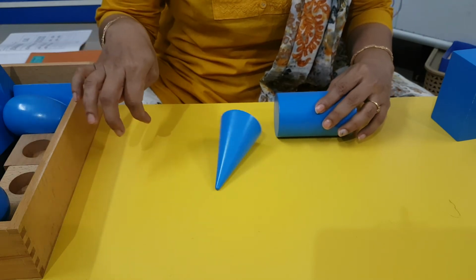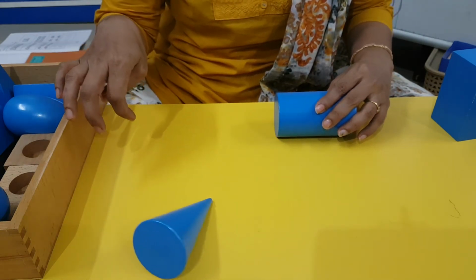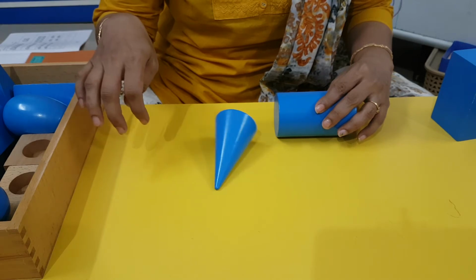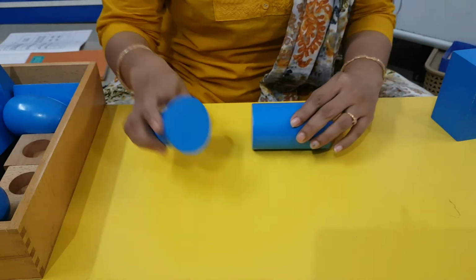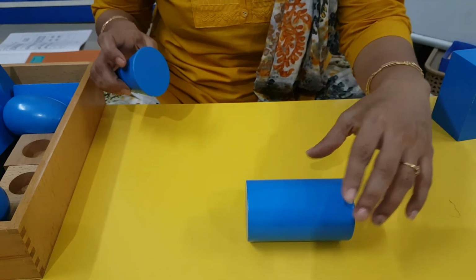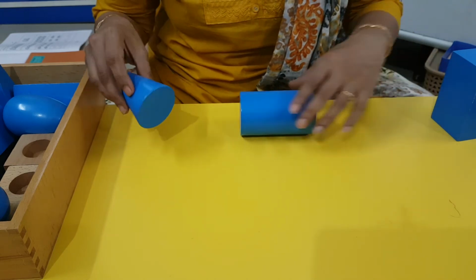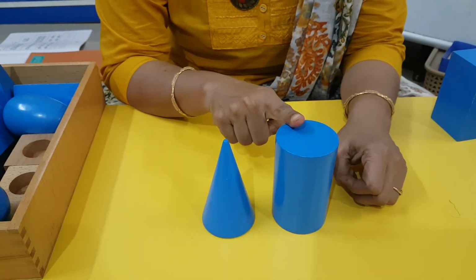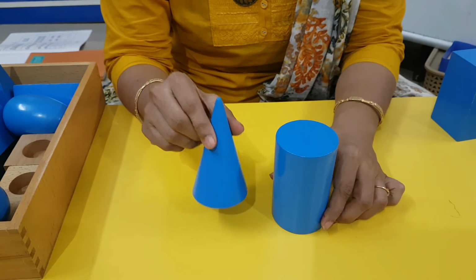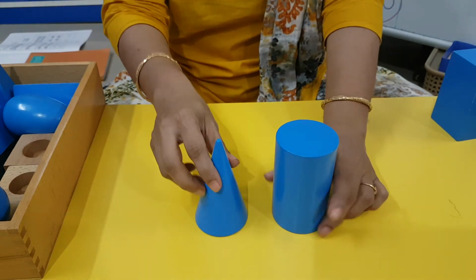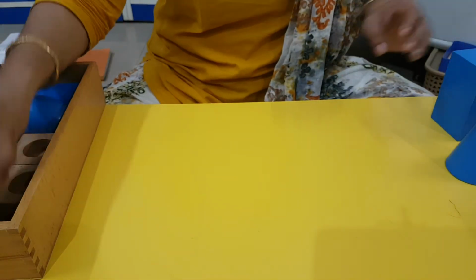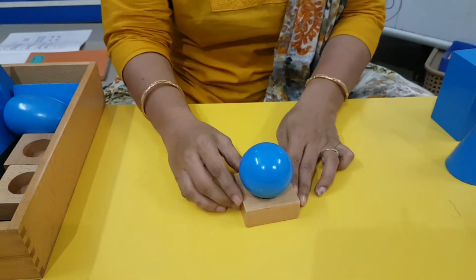See that? It makes a full circle. Do you see that? சுத்துது அப்படியே ரவுண்டா. Cylinder will only go straight, back and forth. Okay? Cylinder, cone. Good.